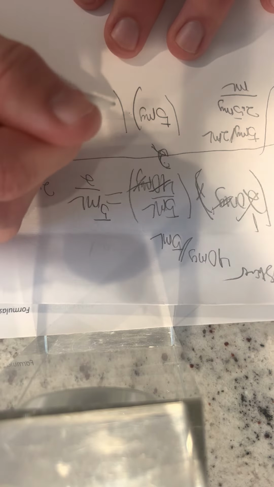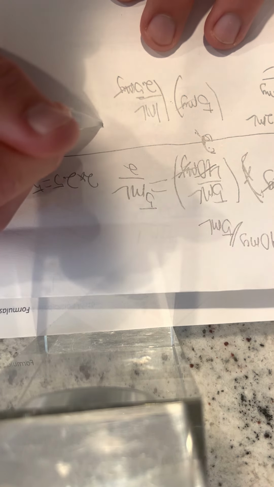How am I going to get the milligrams gone so I'm just left with milliliters? Same thing again. Parentheses, 1 milliliter over 2.5 milligrams. Milligrams are gone. So now I'm left with 5 divided by 2.5.